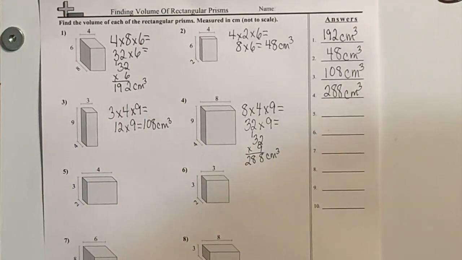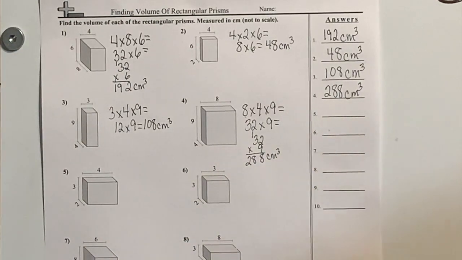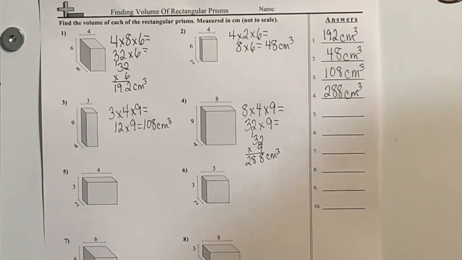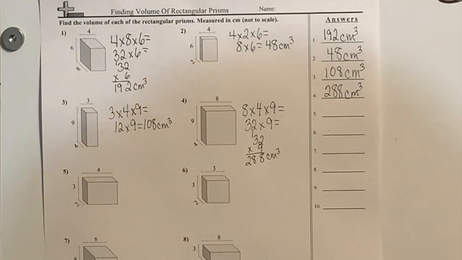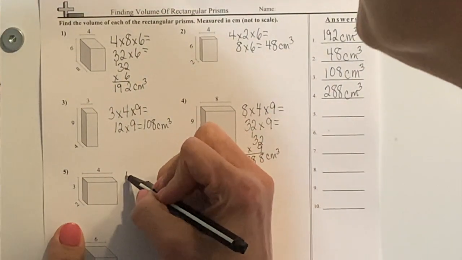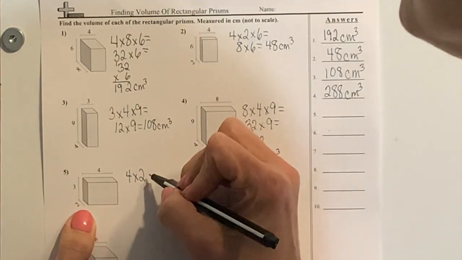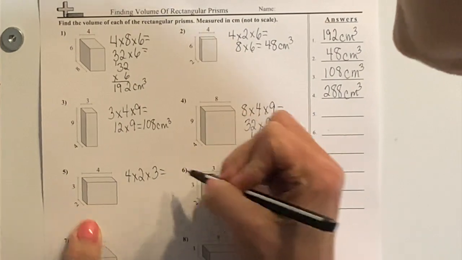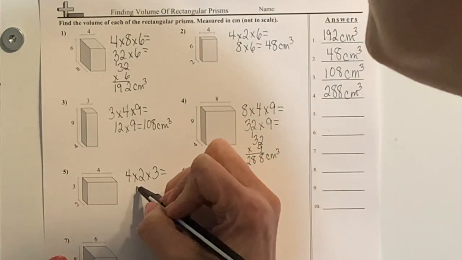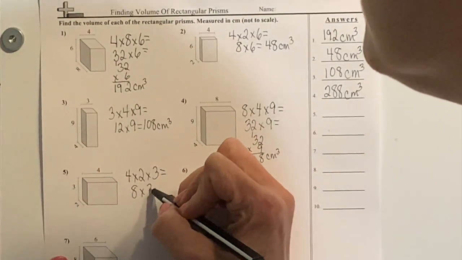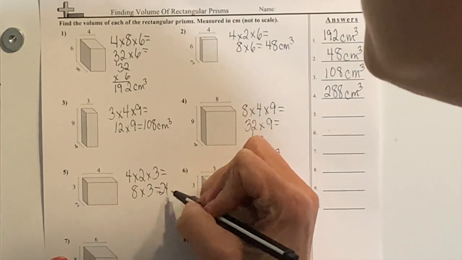All right, so the last one we're going to do today before I stop the video, and I'm going to let you do the last 5, and then we'll talk about that the next time we come together. So here's number 5, and again I'm doing length, which is 4, width, which is 2, height, which is 3. Left to right, 4 times 2 is 8. 8 times 3 is 24.